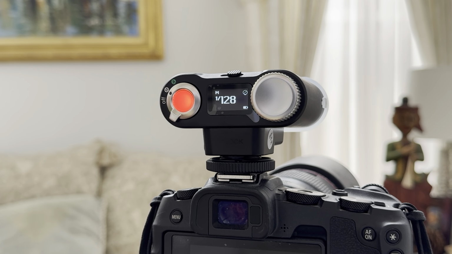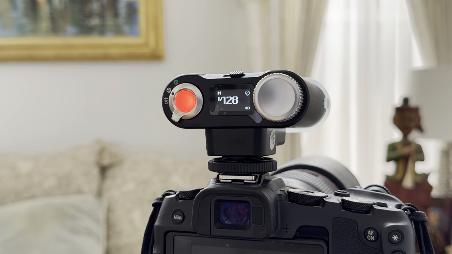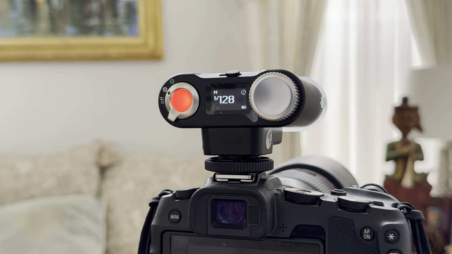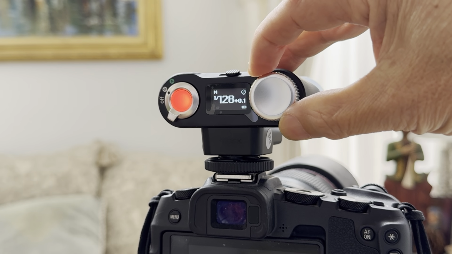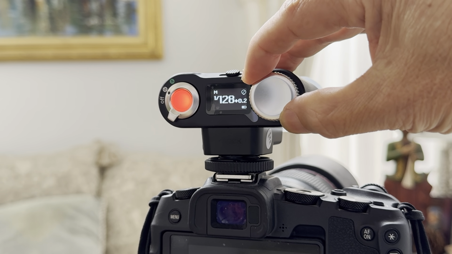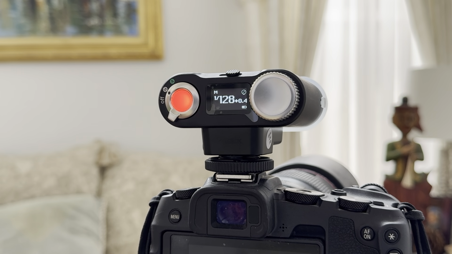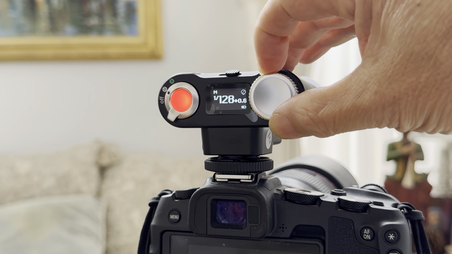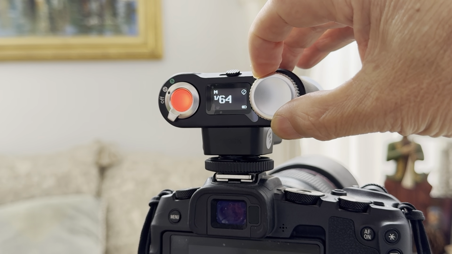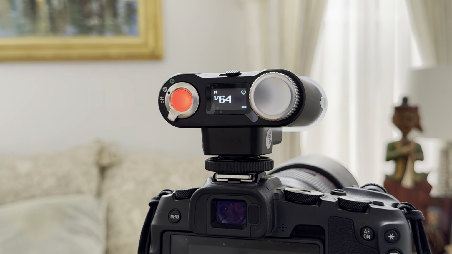1/128th. So it's 128 times lower than the maximum power available for this flash. To increase it, you turn it to the right, and you see the 0.1, 0.2, 0.3. That is 1/10 of an f-stop. You can set it like that, and then you change the entire f-stop. So it goes from 1/128 to 1/64, that's one f-stop.